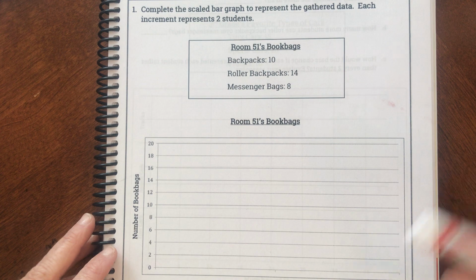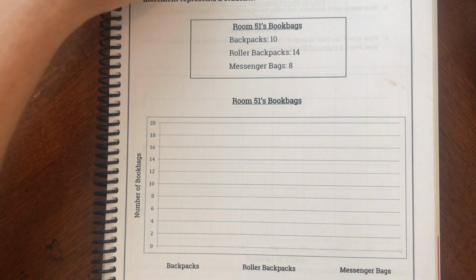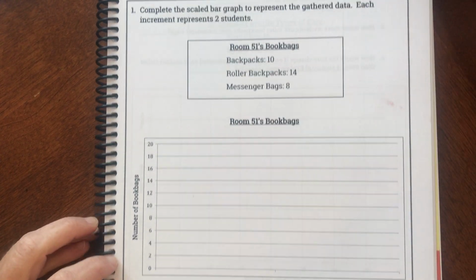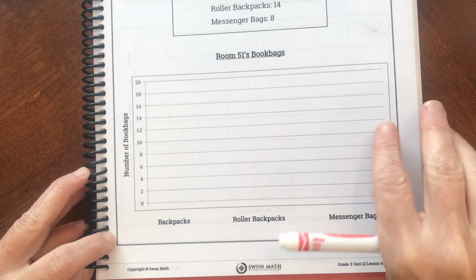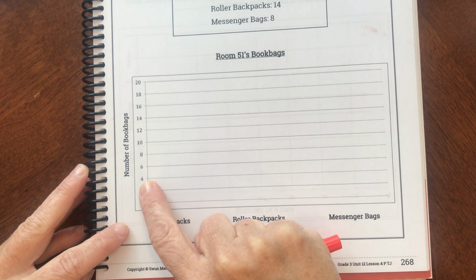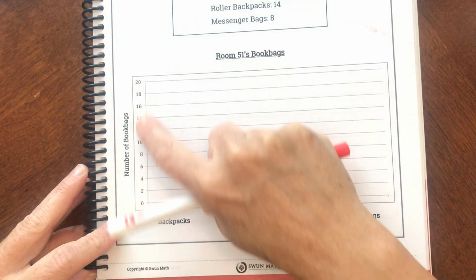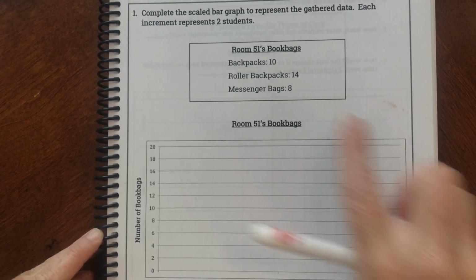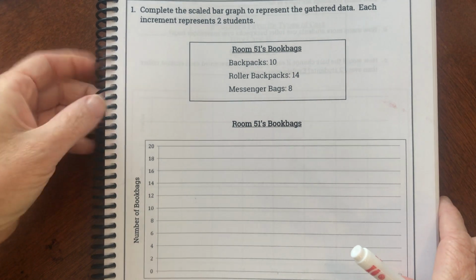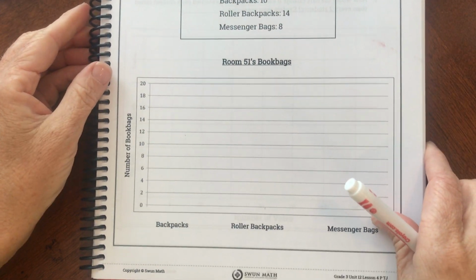Okay, so what they mean by each increment represents 2 students is, if you look here, let me scoot some of my books out of the way. If you look here, it says number of book bags, and it goes from 0 to 2 to 4 to 6. So that's what they mean when they say each increment represents 2 students. They're referring to that.